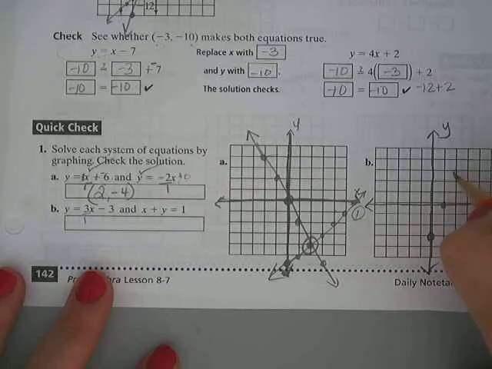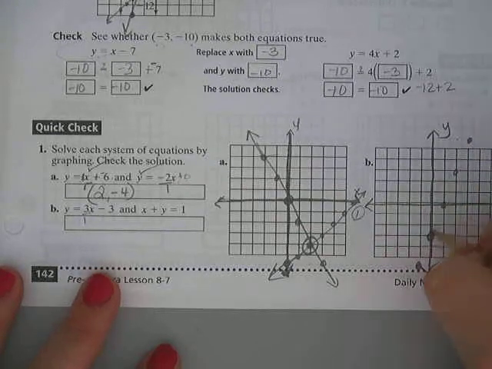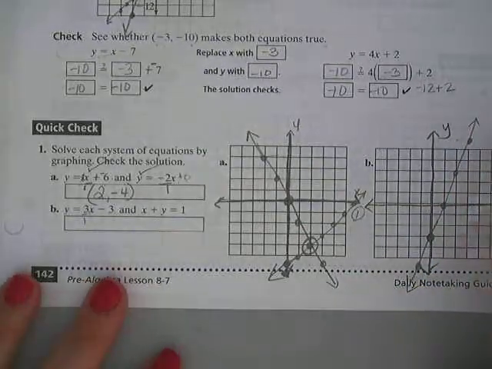Okay, so my y-intercept is negative 3. And my slope is up 3 over 1.